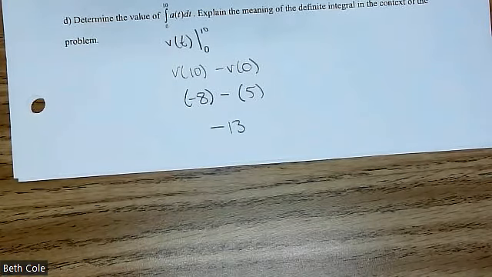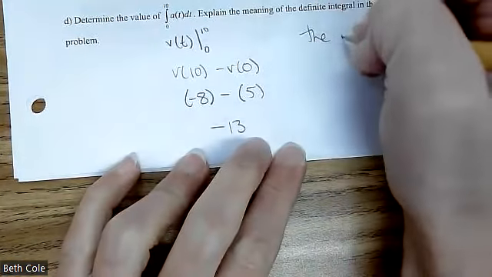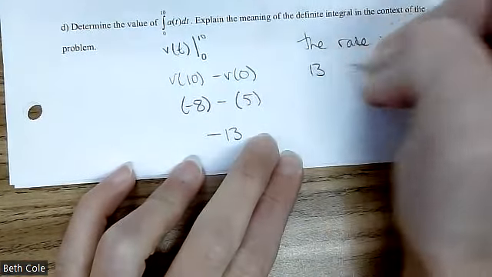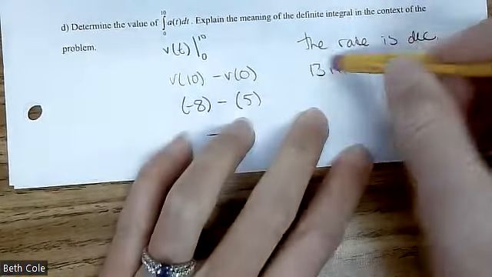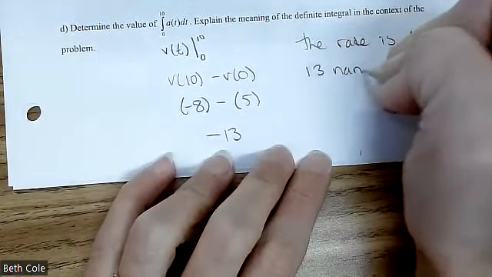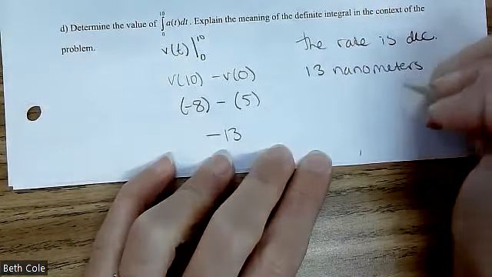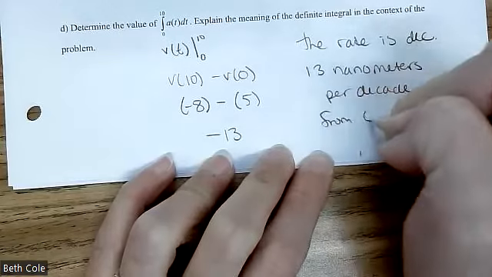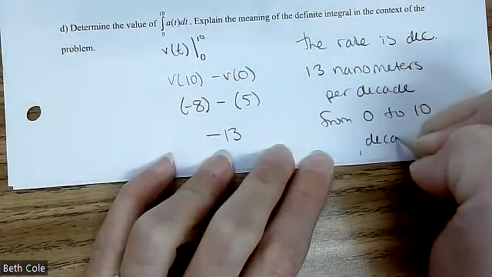So is the rate increasing or is the rate decreasing? Decreasing. The rate is decreasing 13. I'm sorry, that looks like a 3. Let me fix that. 13 nanometers per decade from 0 to 10 decades.